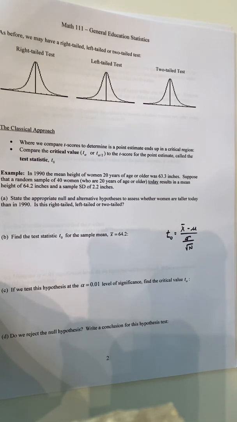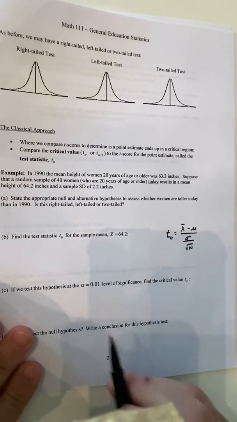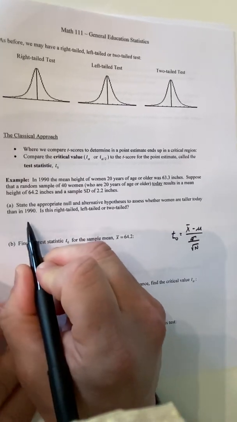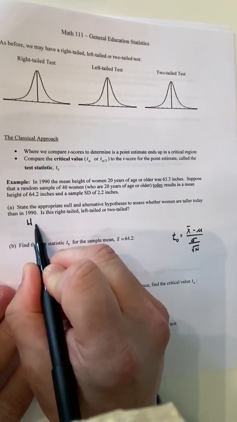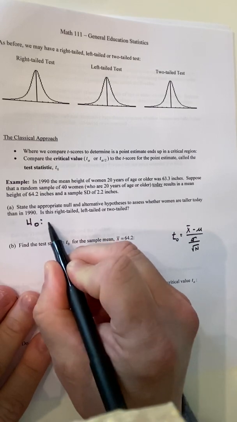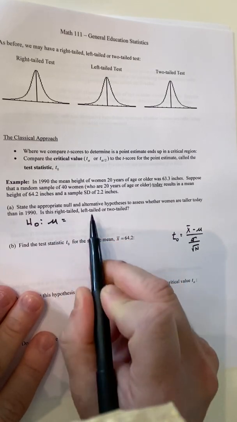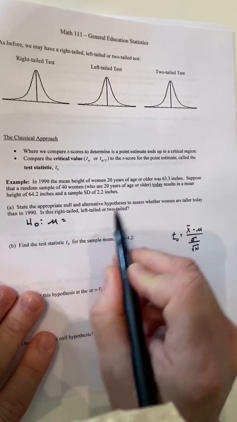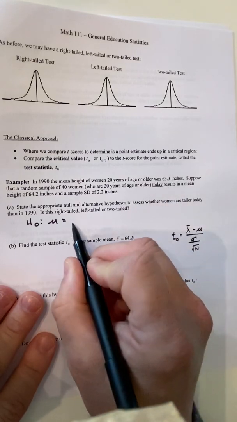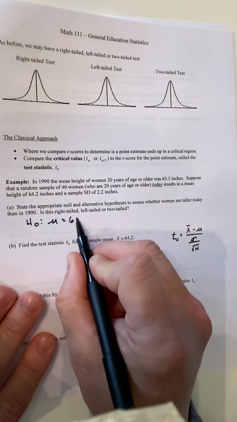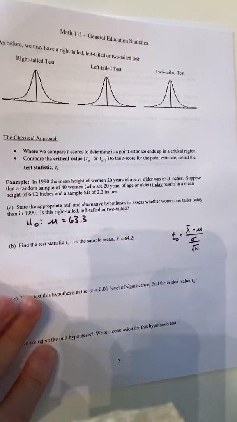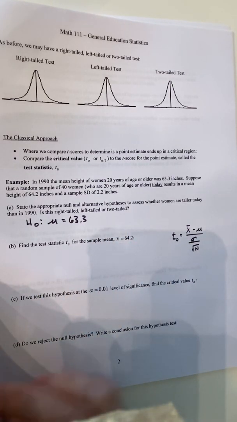Is this a right, left, or two-tailed test? Okay, so our null hypothesis is that mu is the old value, 63.3 inches from a long time ago.